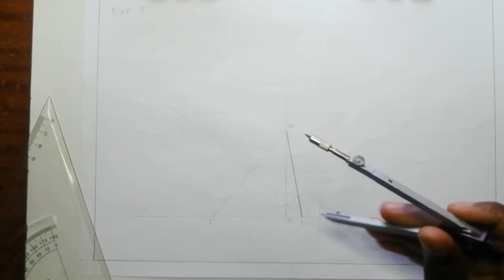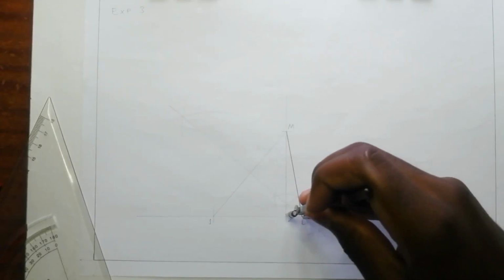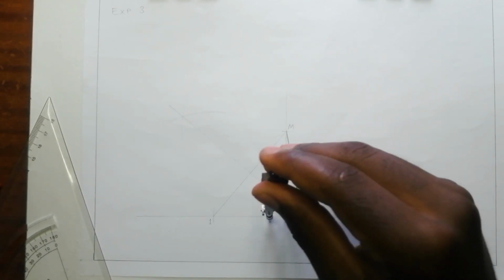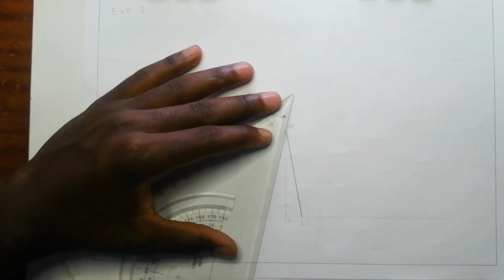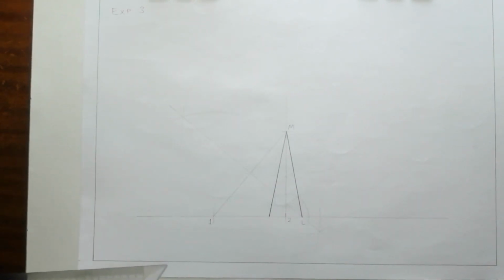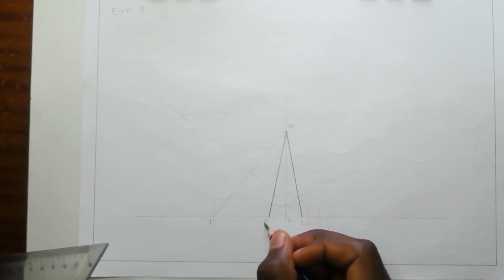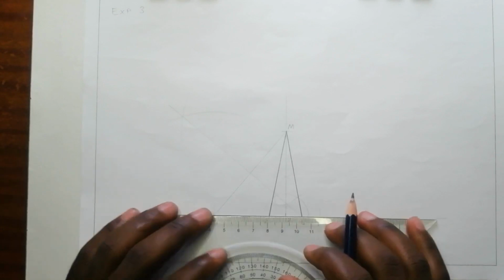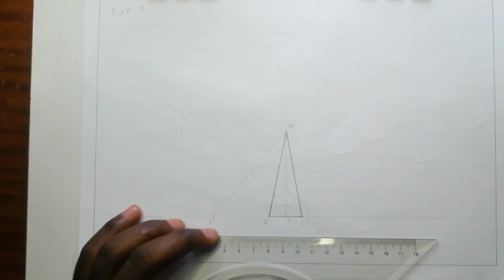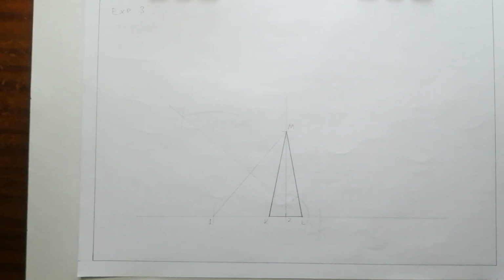And then I pick the distance to L and strike an arc with my compass standing at point 2. And now I have point K. And then I outlined KL. That's how we can draw our isosceles triangle given the altitude and the perimeter.